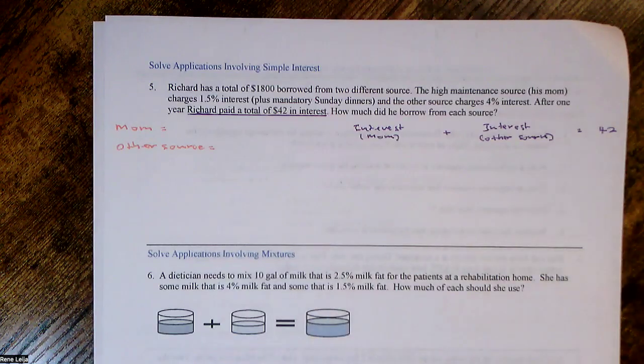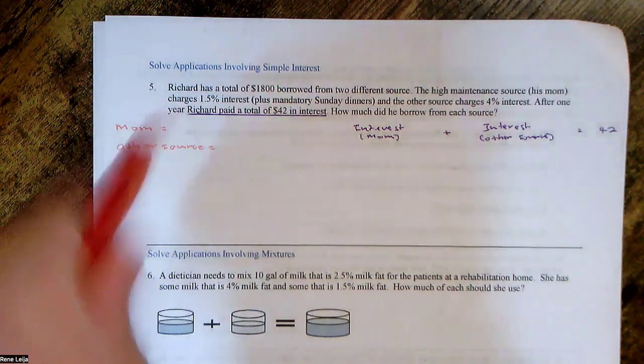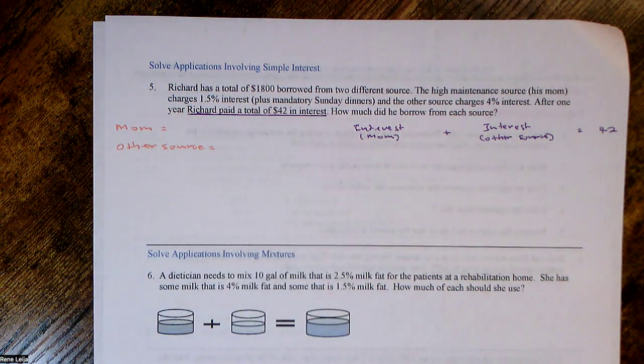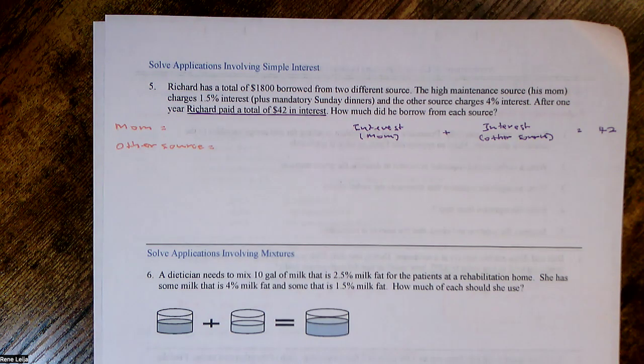If he borrows $800 from one source, and it doesn't matter who, then he had to borrow $1,000 from the other source. If he borrowed $600 from one source, then how much did he have to borrow from the other one? And you should say $1,200, right? Because 1,200 plus 600 totals $1,800.